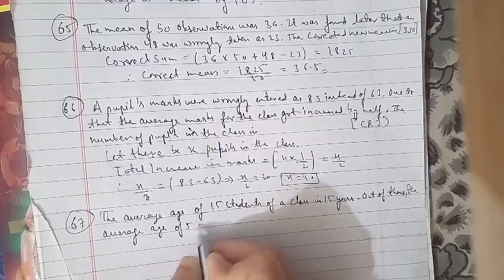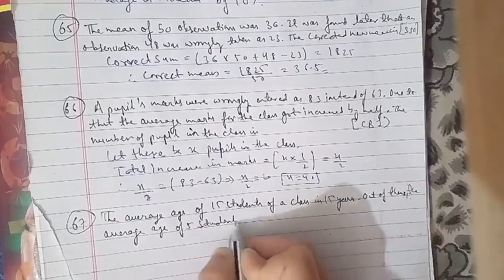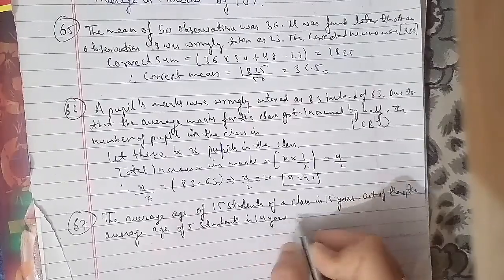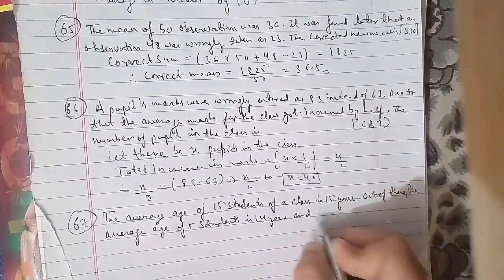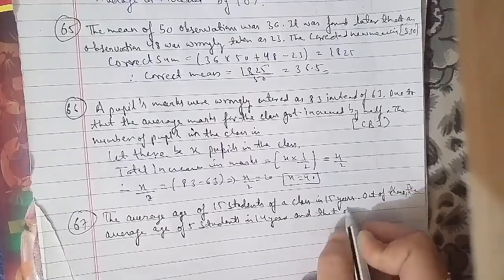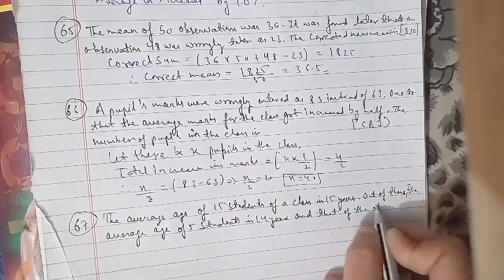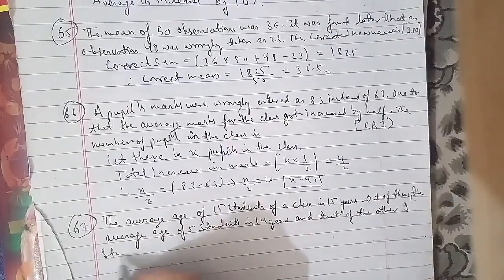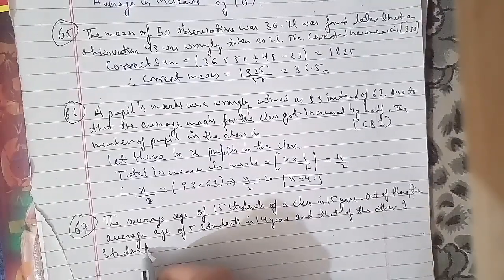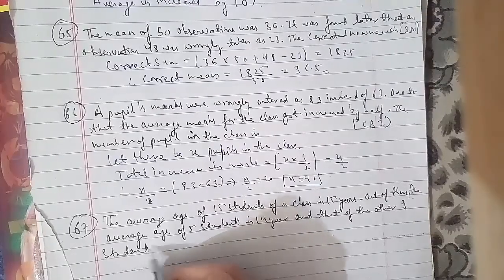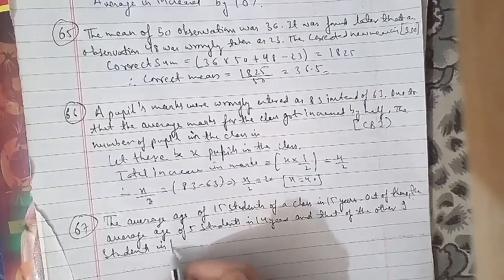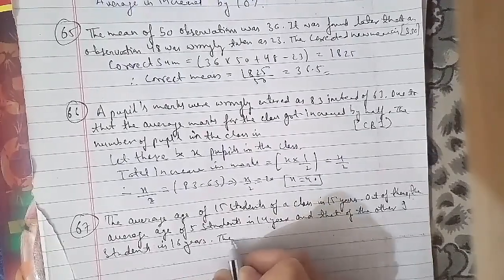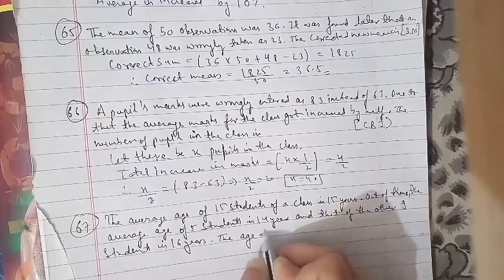The age of the 15th student is? This has been asked in your SSC examination paper, and it is an important one for competition. The options are 11 years, 14 years, 15 years, 15 2 by 7 years, as I told you. Let's go ahead and find the solution.